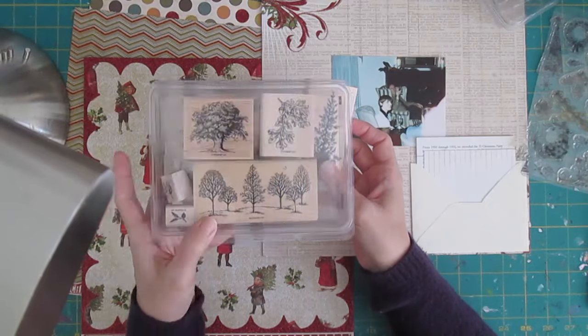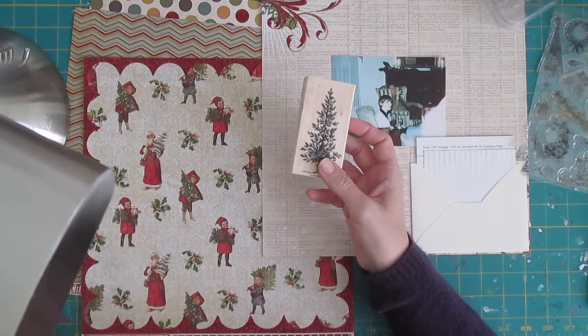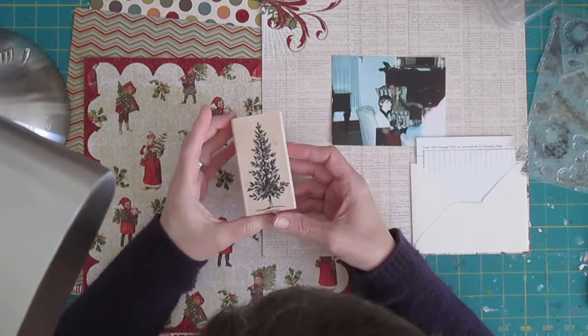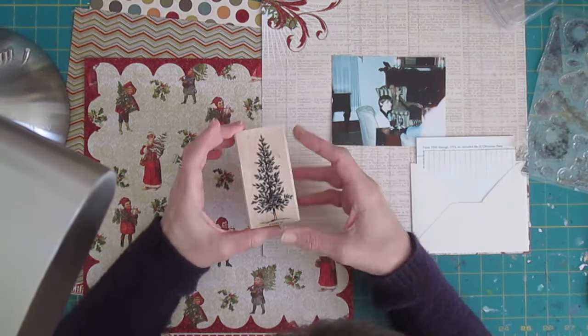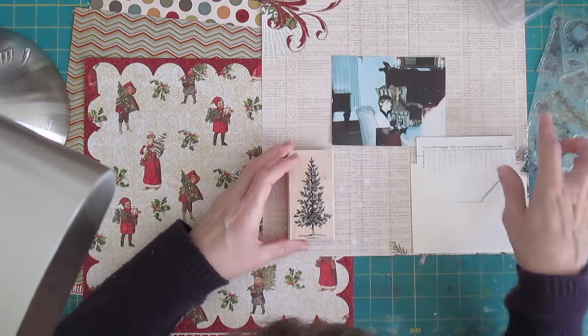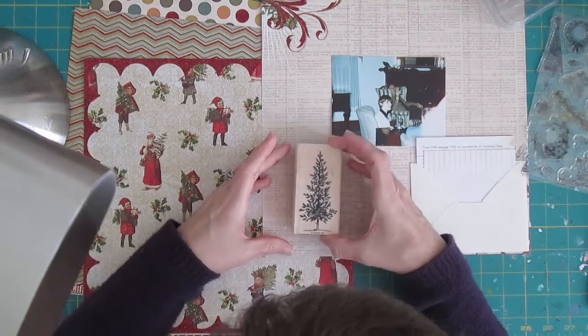This, I think, is still a current set. It has been around as long as I've been using Stampin' Up, which has been about 10 years now, and it's one of my most used stamp sets. Makes beautiful stamps, and I think it goes with our greenery here and this whole Christmassy theme.